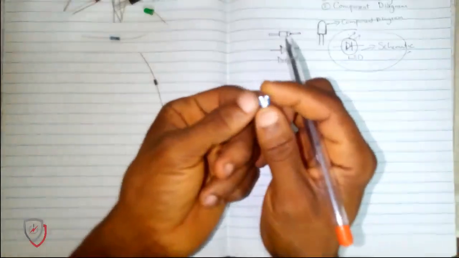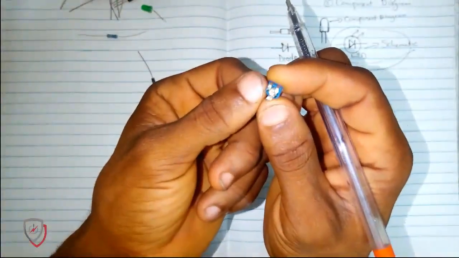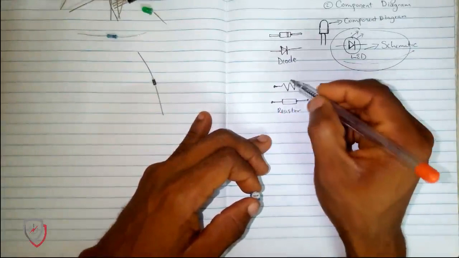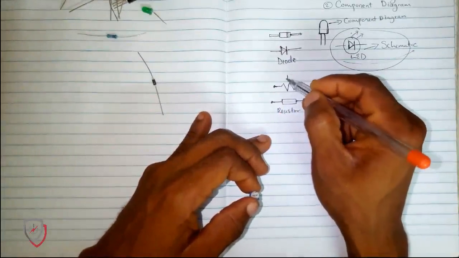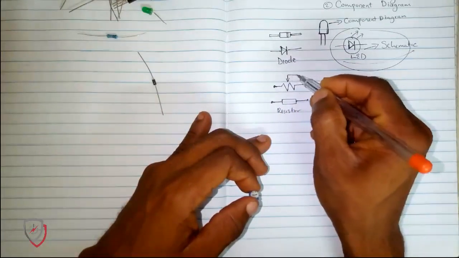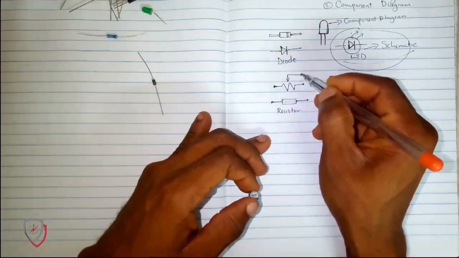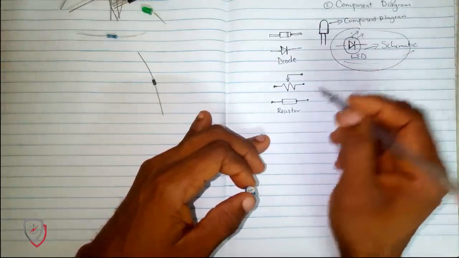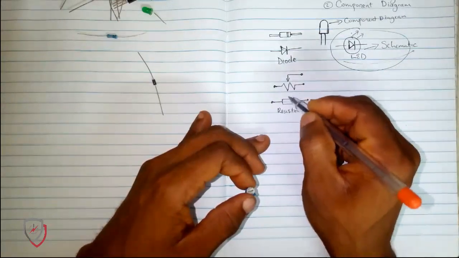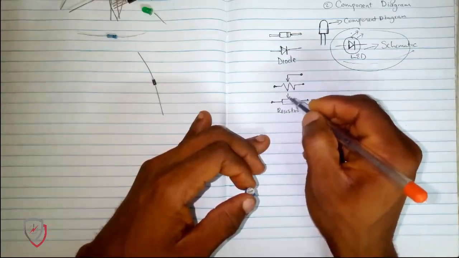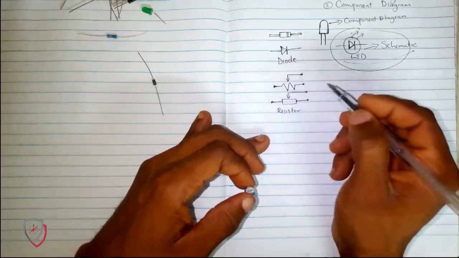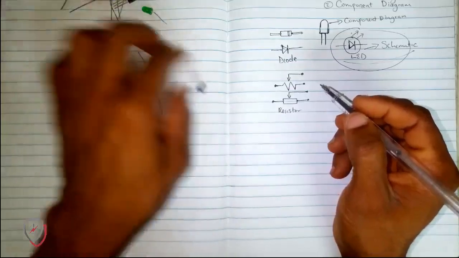Now when you have to draw this particular one, that is variable resistor, see what you do. You can see that this variable resistor has 3 legs, right? 3 terminals. Now this is a resistor with 2 terminals. You will now have another terminal that goes in. This is the variable resistor. Okay, same applies to this one. You have, making it a variable resistor.